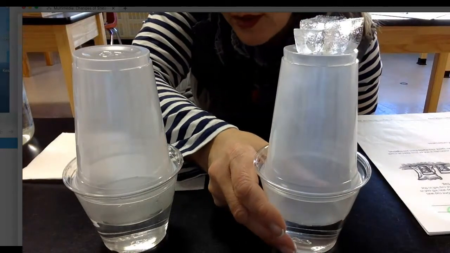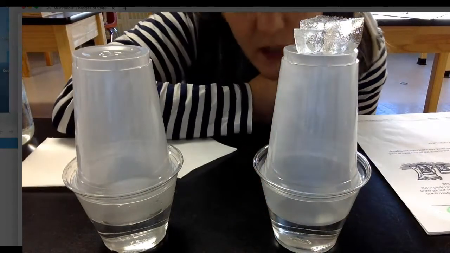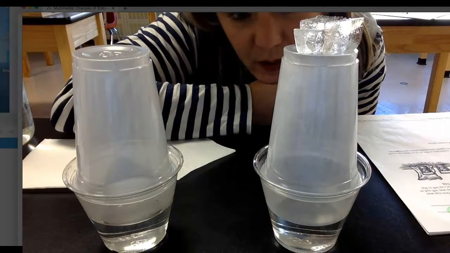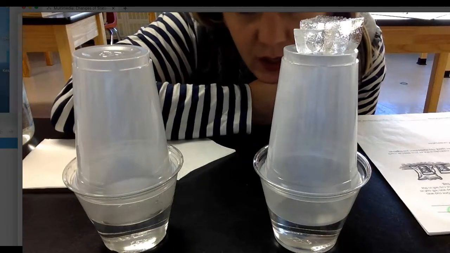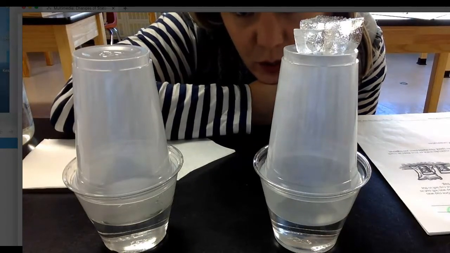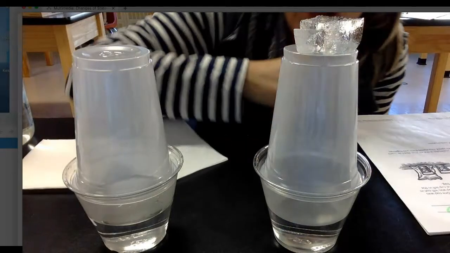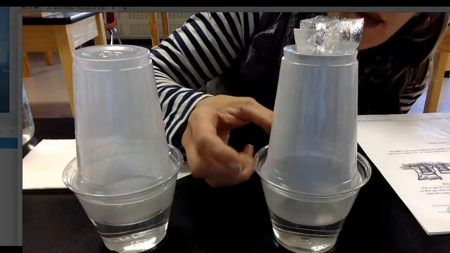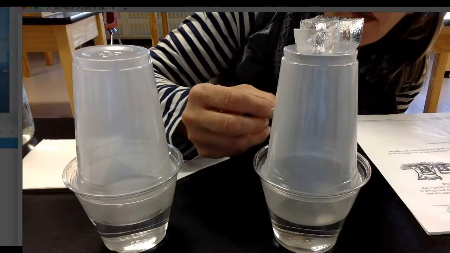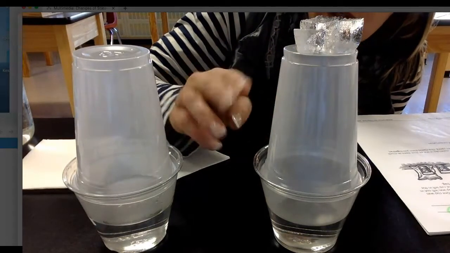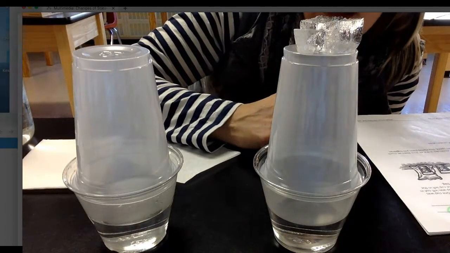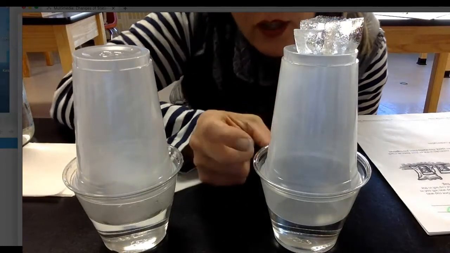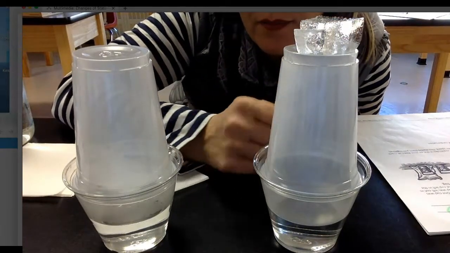I don't know if you can see this on the computer, but I can tell from here that the rate at which that is happening is much more rapid. The condensation is thicker on this cup. It happened much more quickly, and if I take a paper towel and wipe the inside of the cup, it is definitely going to be wetter on the inside of this cup than this cup.